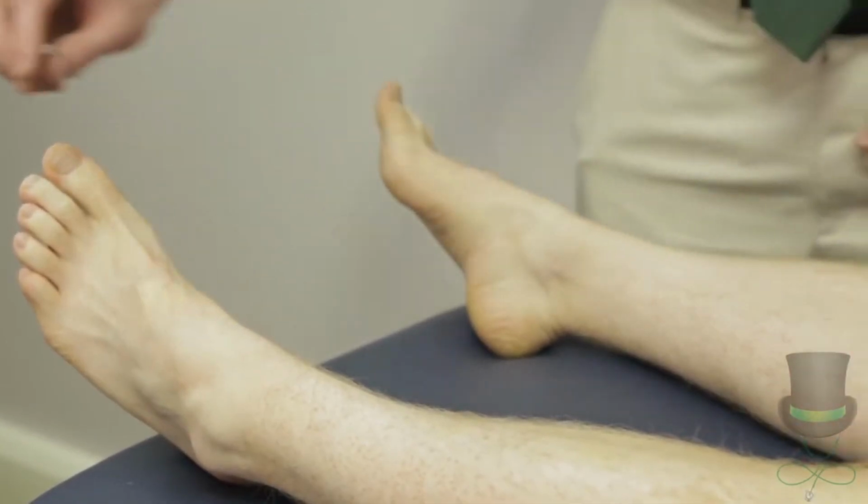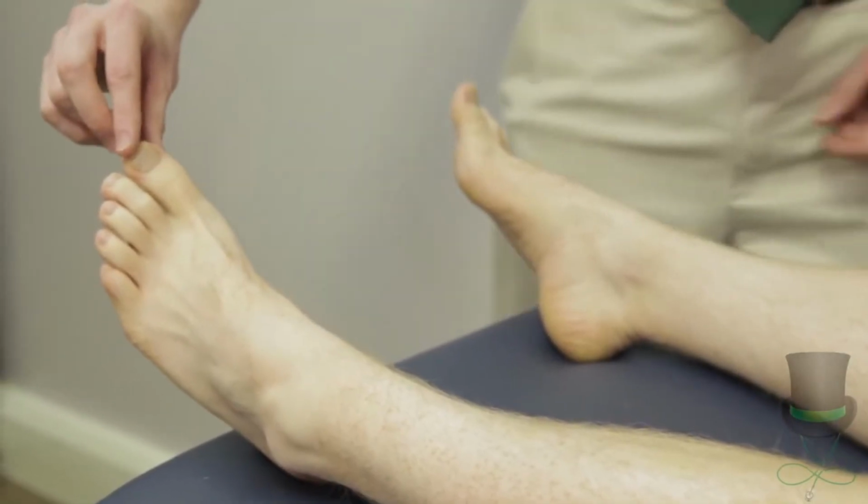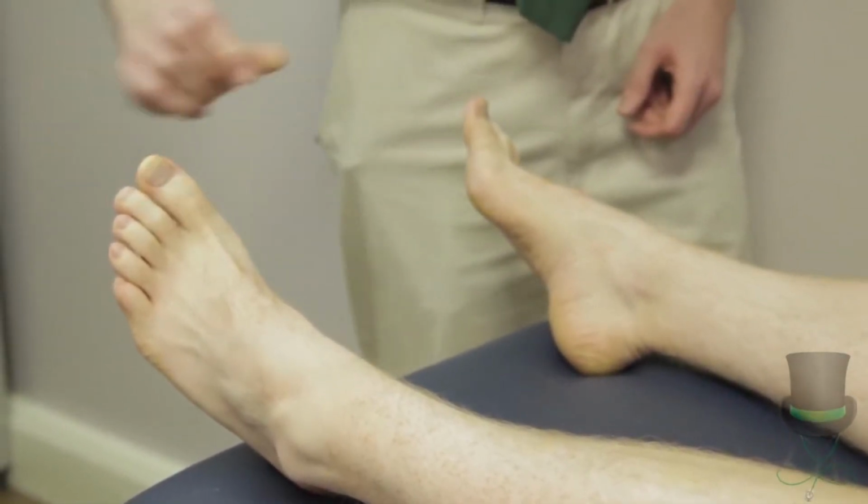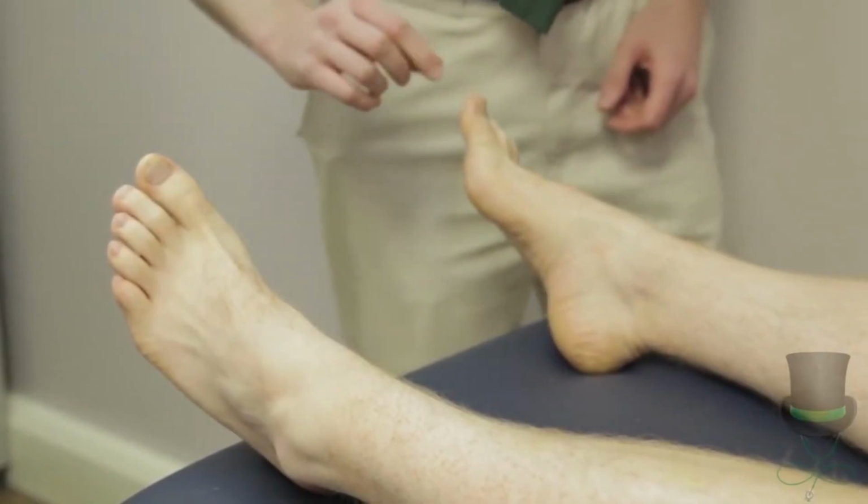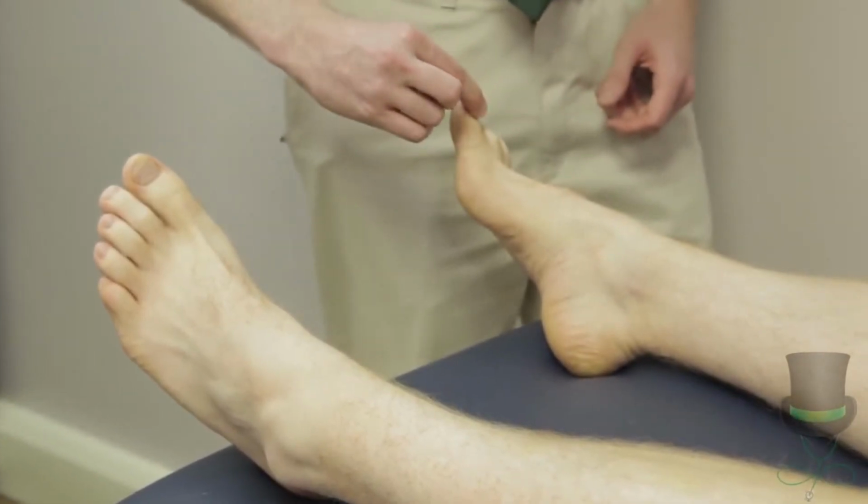Okay, I'm just going to squeeze your toe now. Check capillary refill time. This is normally less than 3 seconds. The other side.